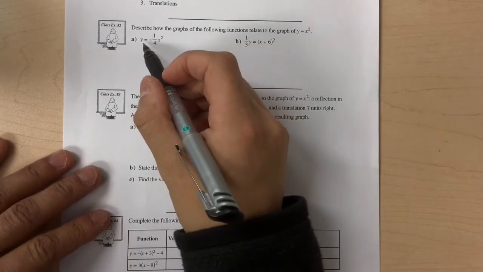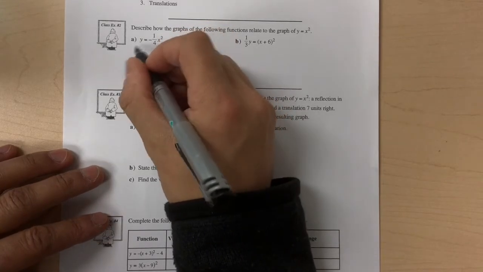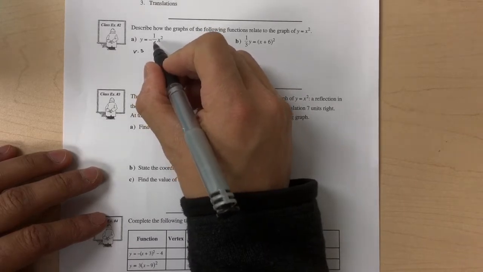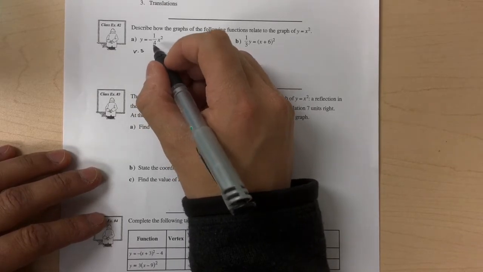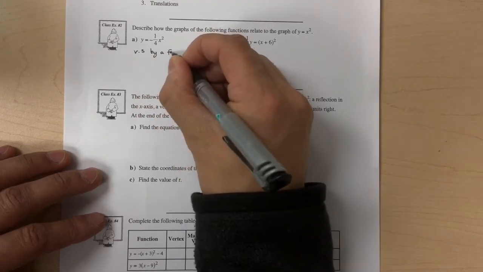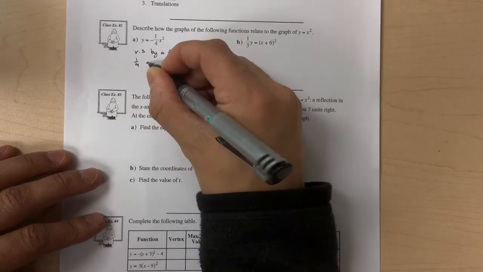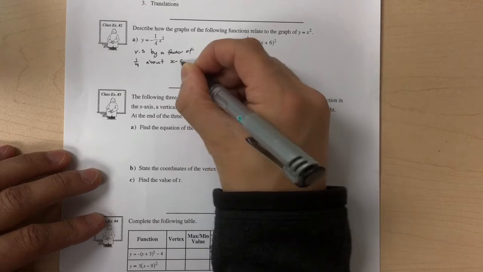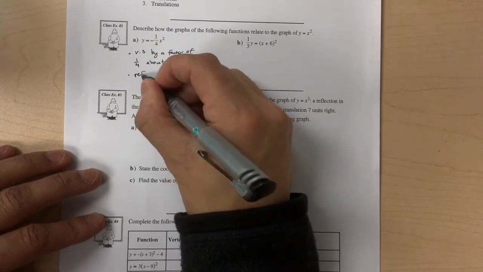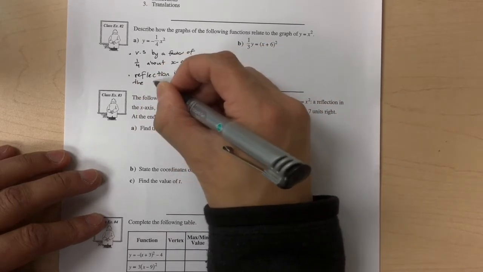In example number 2, y equals negative 1/4 x squared. First thing we have is a vertical stretch. If we look at what our a value is, negative 1/4, so we have a vertical stretch by a factor of 1/4. And that's about the x-axis. Secondly, we have a reflection because it's negative, a reflection in the x-axis as well.